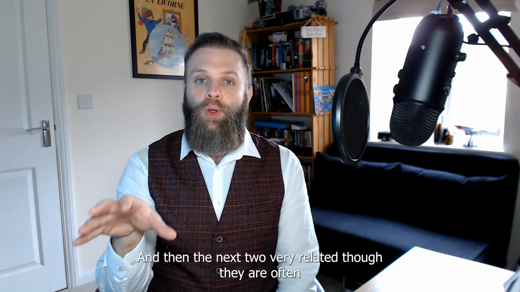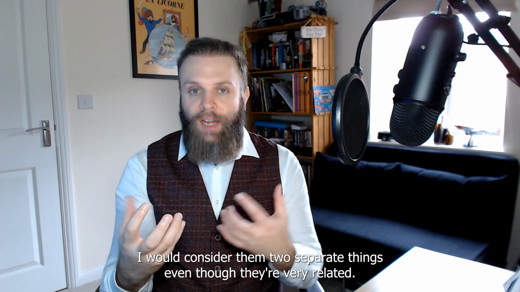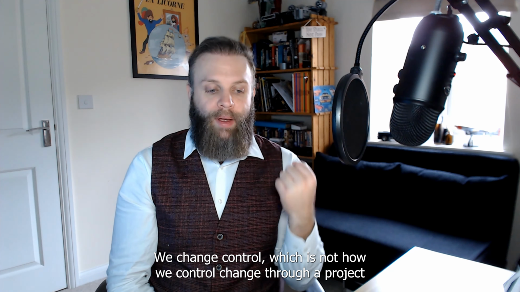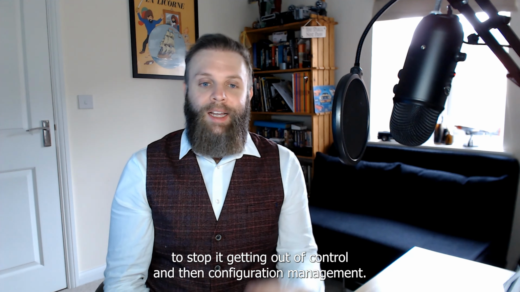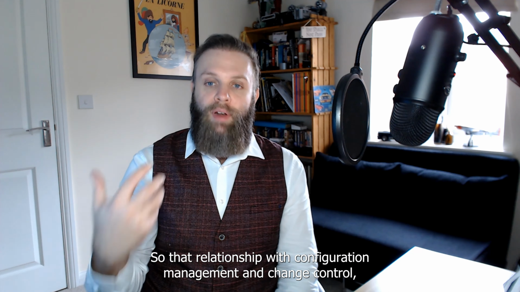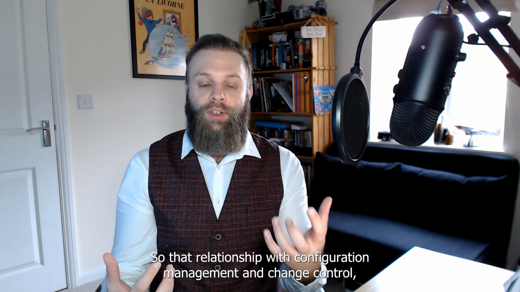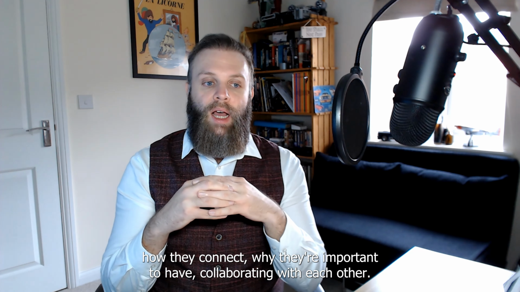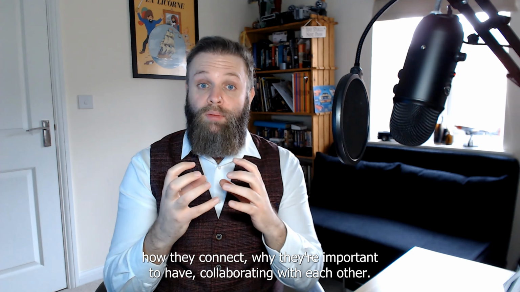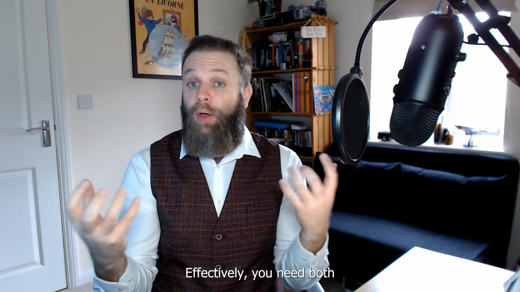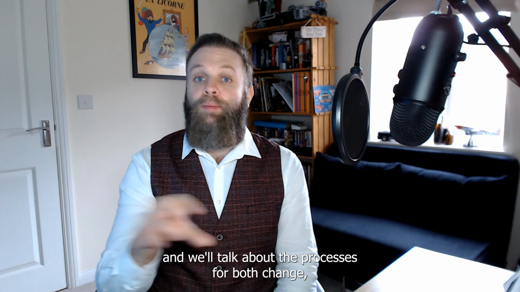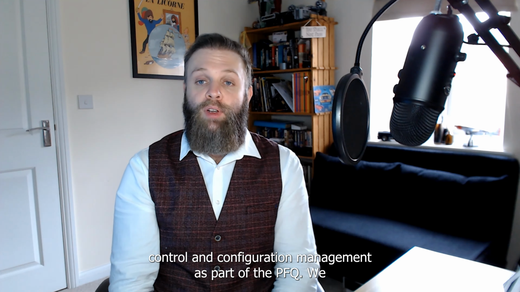And then the next two are very related, though I would consider them two separate things. We've got change control, which is about how we control change through a project to stop it getting out of control. And then configuration management. So that relationship with configuration management and change control, how they connect, why they're important to have collaborating with each other. You can't have change control without configuration management effectively. You need both. And we'll talk about the processes for both change control and configuration management as part of the PFQ.